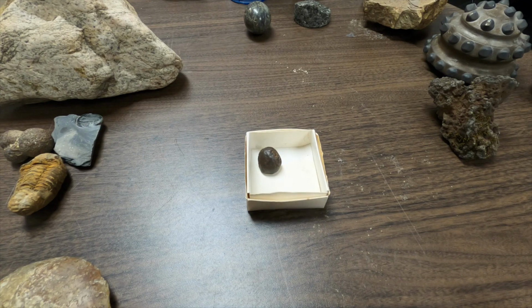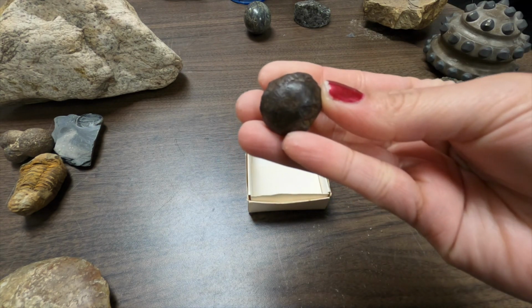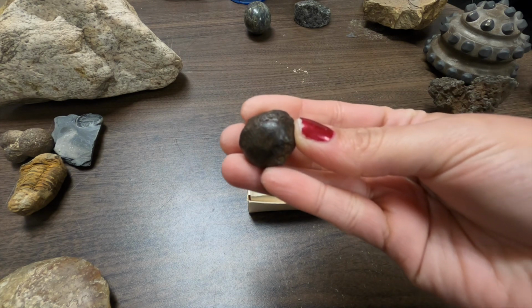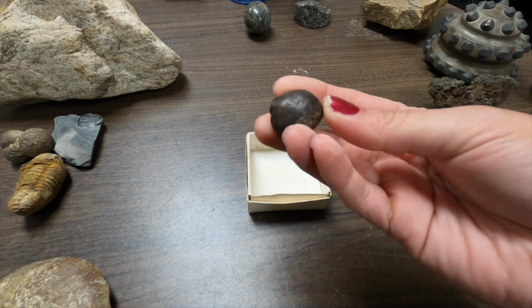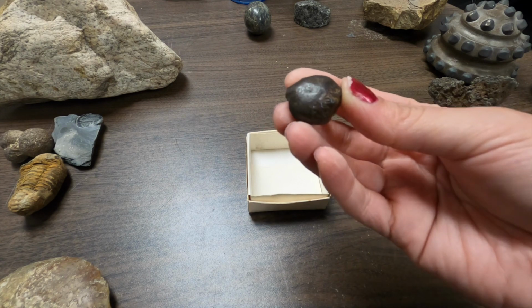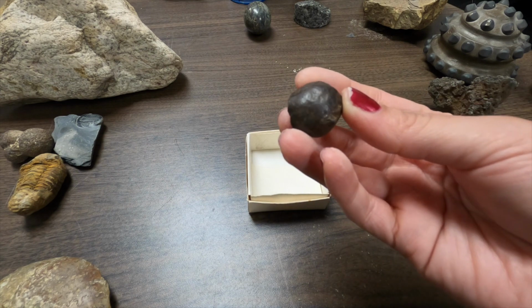Now, there's a couple of other things that I wanted to show you. This is actually a meteor. So this is something that you might also find when you're looking around at stuff. And the reason that I know that this is a meteor is because it's obviously not made from sediment. It doesn't look like rock. It actually looks like metal.